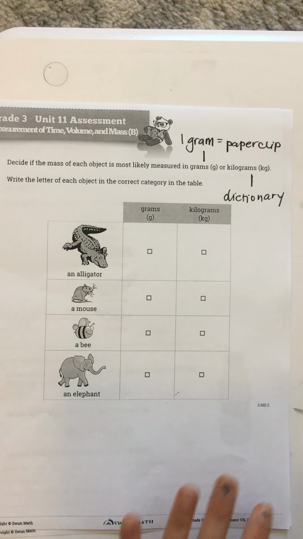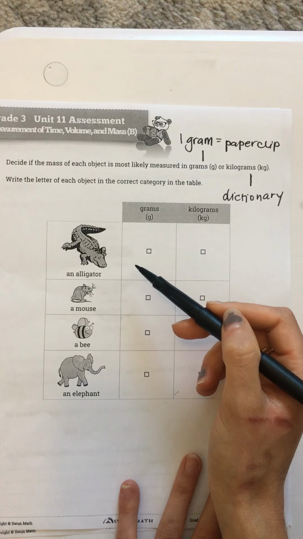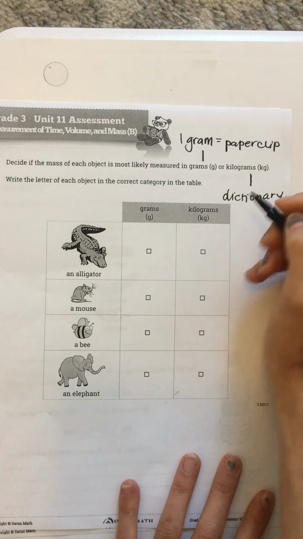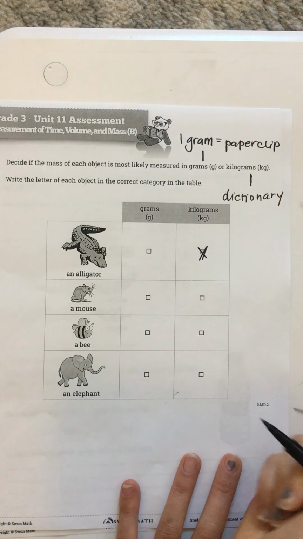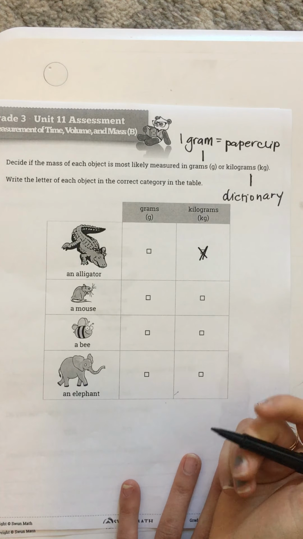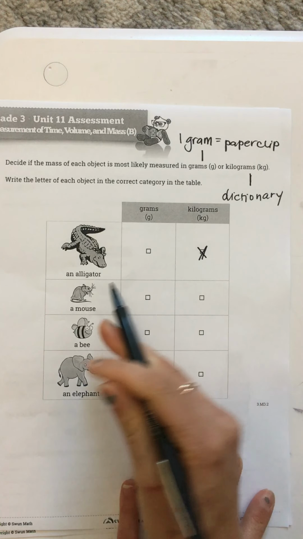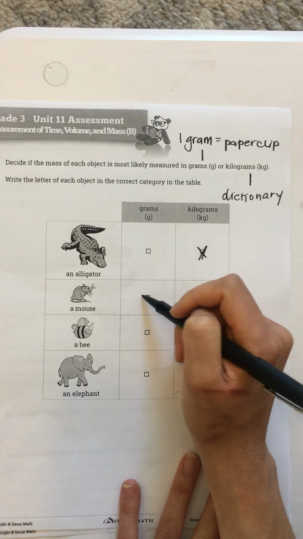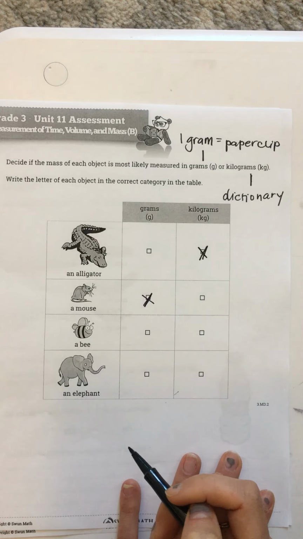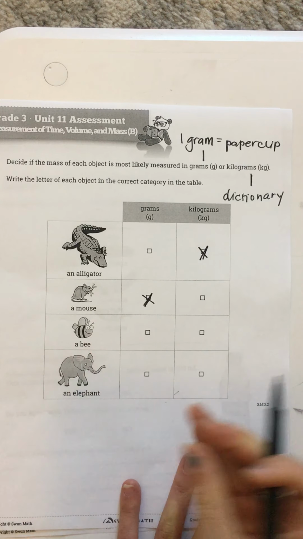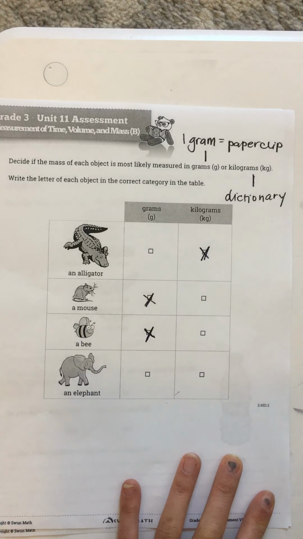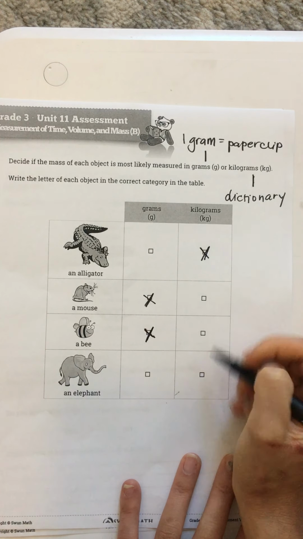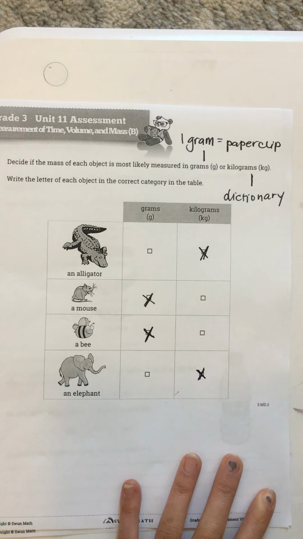So an alligator would probably be weighed in kilograms because it is a much heavier object, okay? A mouse would probably be weighed in which one? It's small, so it would probably be weighed in grams. A bee is very small, doesn't weigh much, so we would also use grams to measure the mass. And an elephant is heavy, so we would use kilograms, okay?